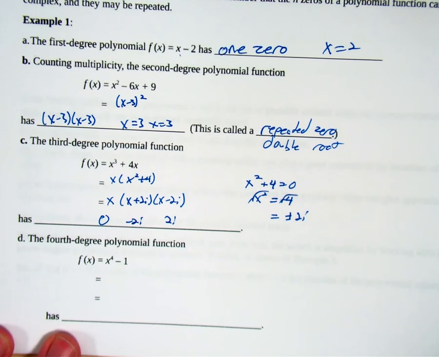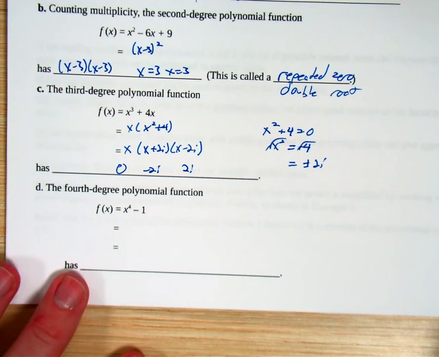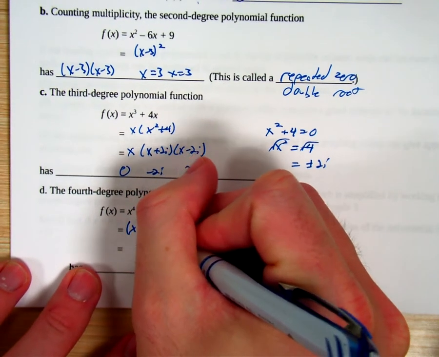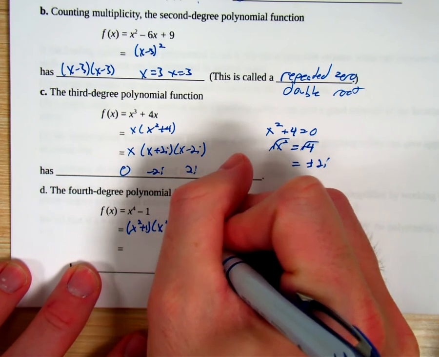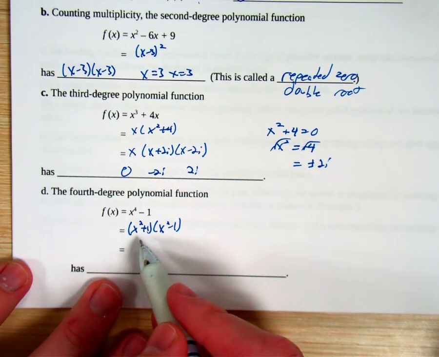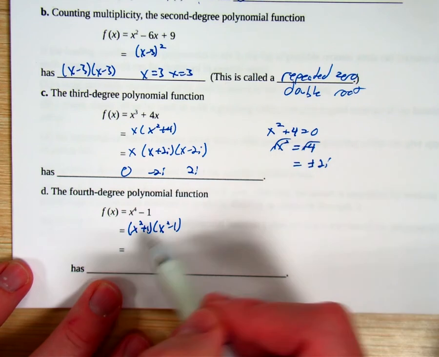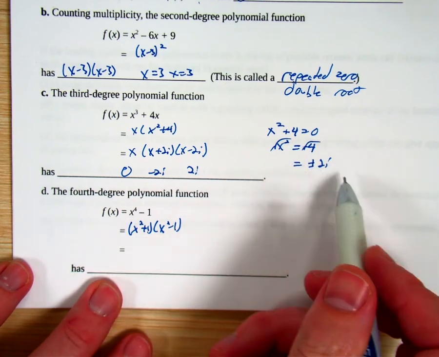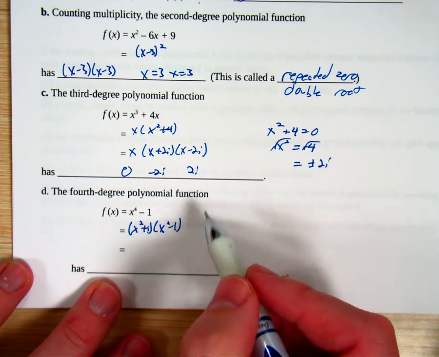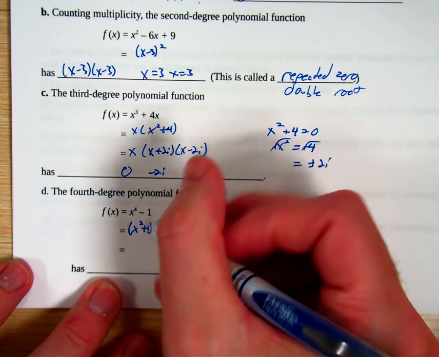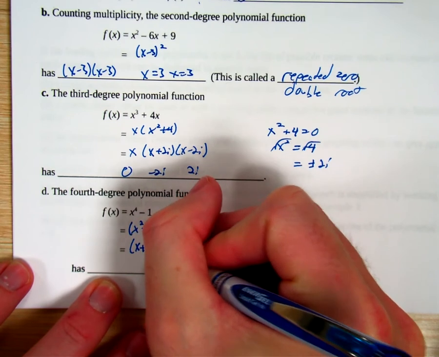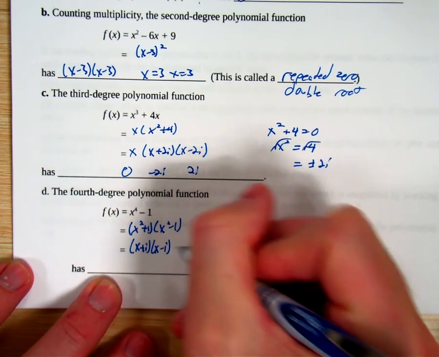More fun over here. x to the fourth minus 1. That is a difference of squares. That would be x squared plus 1 times x squared minus 1. Okay, x squared plus 1, very similar to x squared plus 4. Sum of perfect squares means you're going to have imaginaries. And then x squared minus 1 is going to be just our normal difference of squares formula. So x squared plus 1 is going to be x plus i, x minus i.